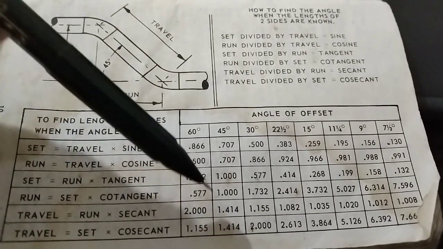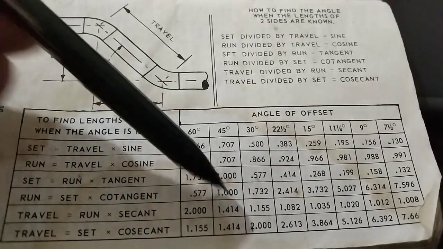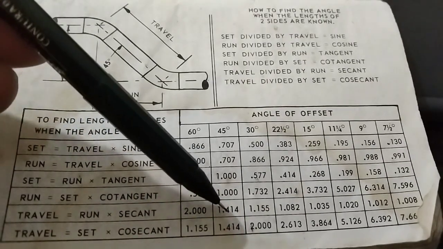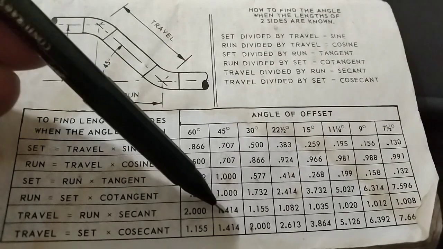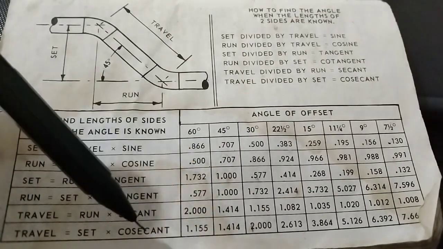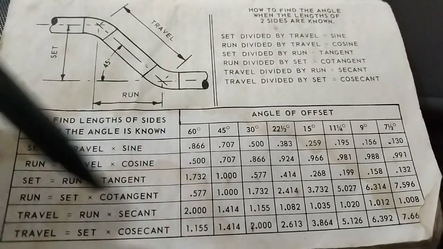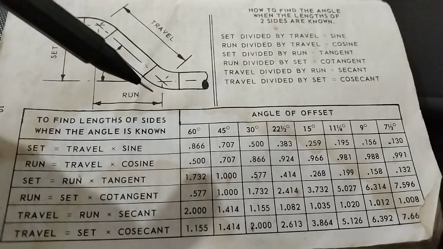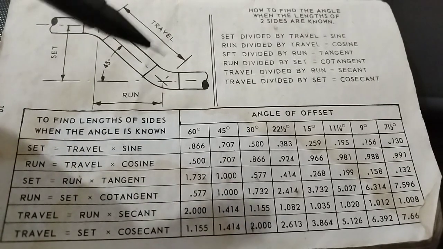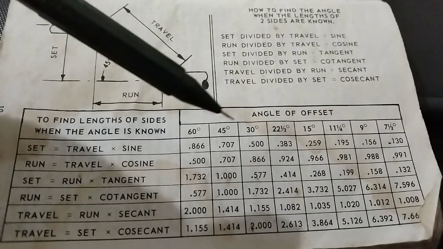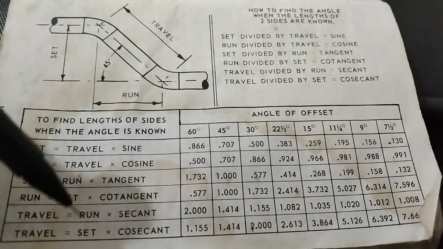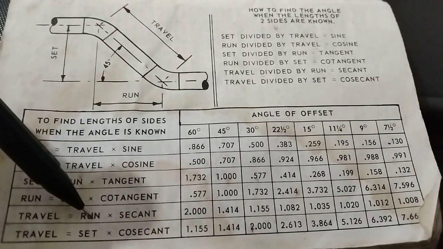Here is where I got the 1.414 for 45 degrees. Secant of 45 degrees equals 1.414. As in my other videos, you can directly multiply by 1.414.